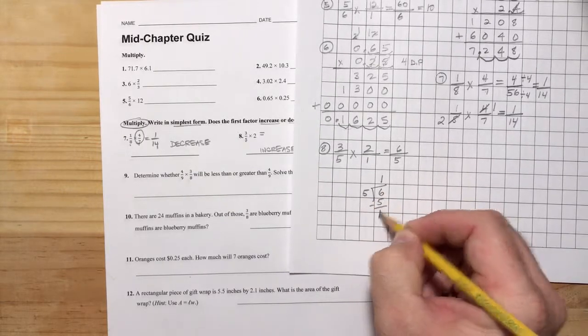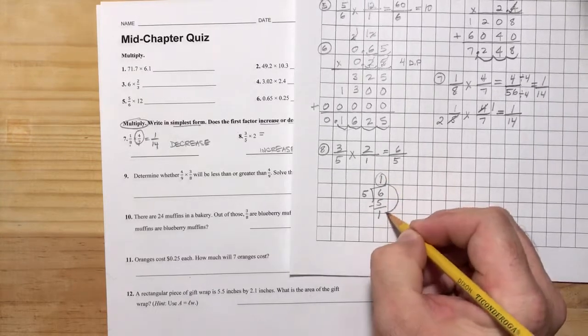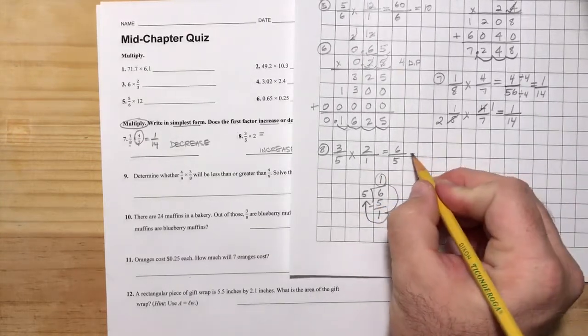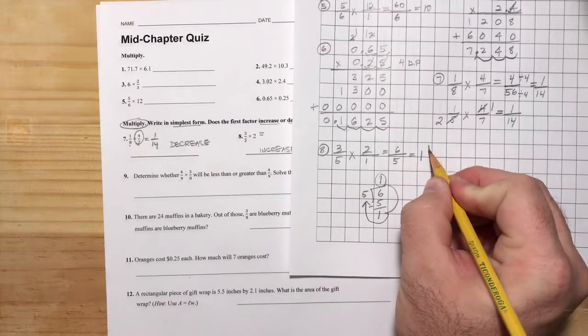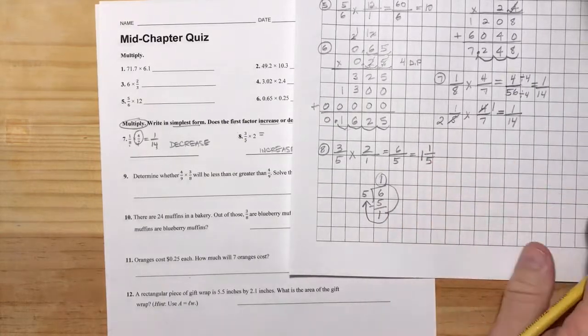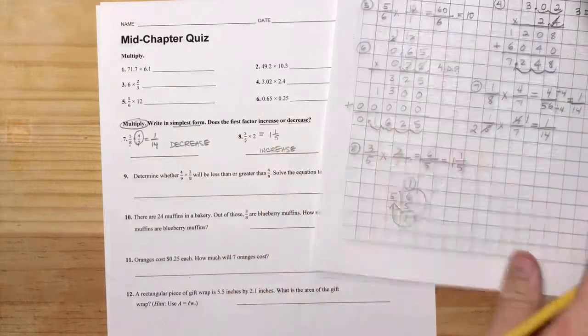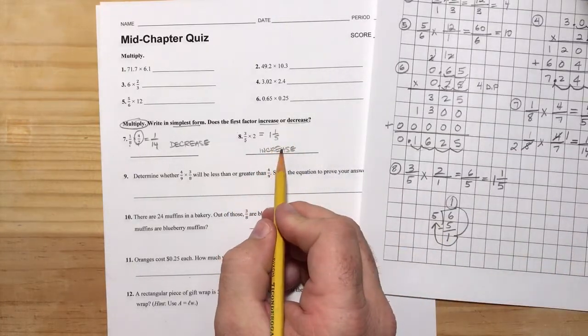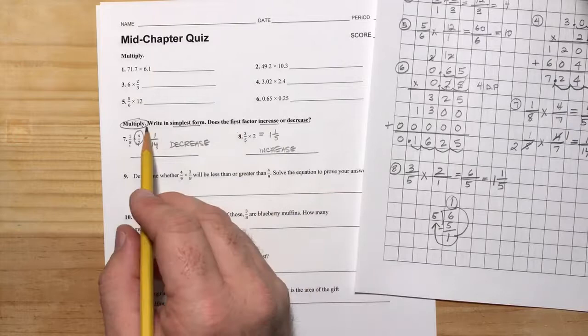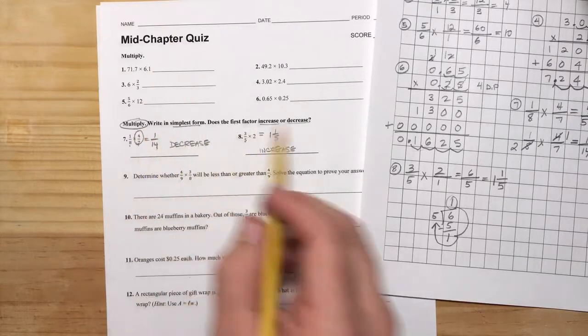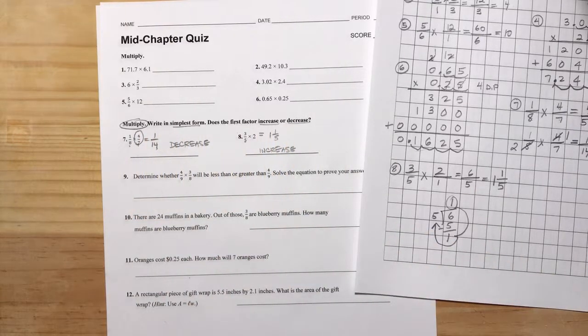I subtract and get 1. I have 1 and 1/5. That is the answer. So I have both of my answers now, 1 and 1/5 and increase. You needed both of those. You have to read and follow directions. A lot of people miss points because they didn't do both parts.